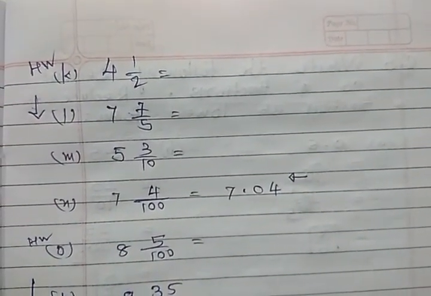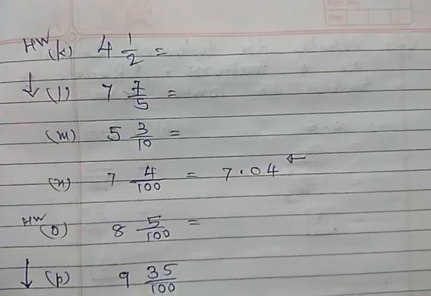Here is also homework for integer 1 upon 2. Like this way you can do, students.